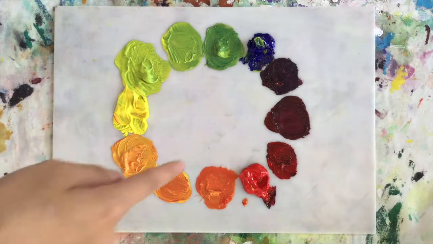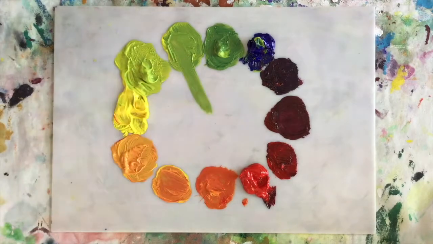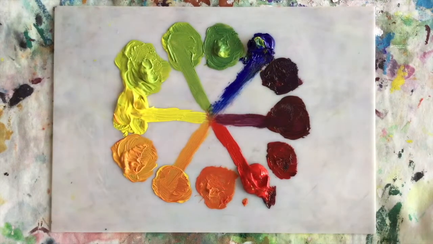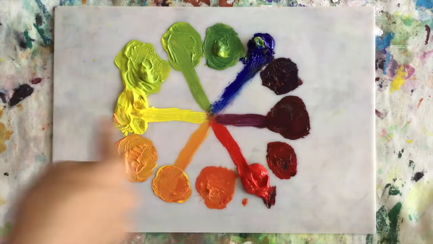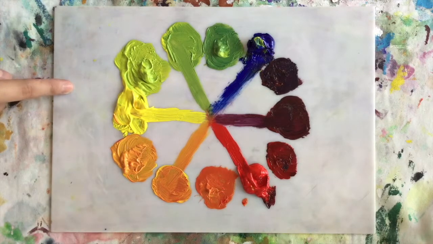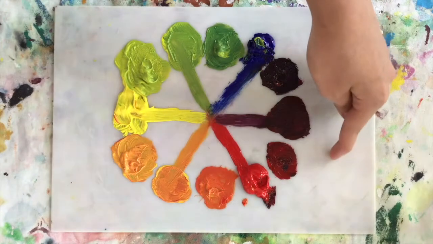Complementary colors are the colors that are direct opposite of each other in the color wheel. There is green and red, blue and orange, purple and yellow, and many more. If the complementary colors are mixed together, the color will become duller. Warm colors are from red to lime green. The cool colors are from green to purplish red.